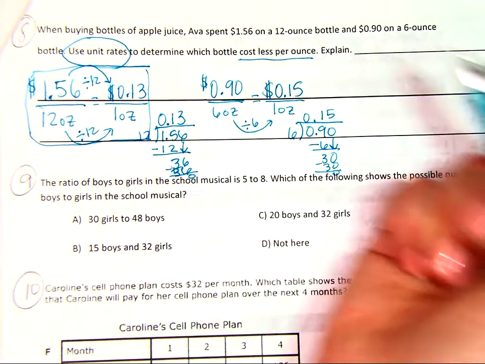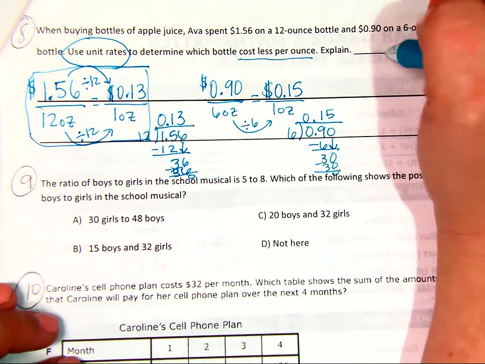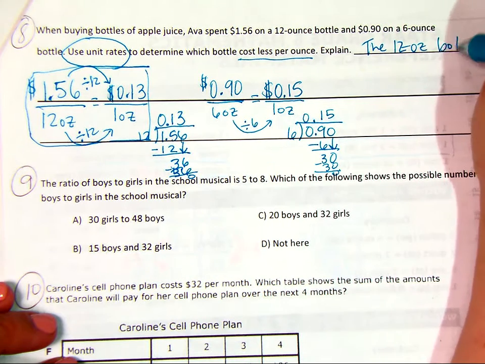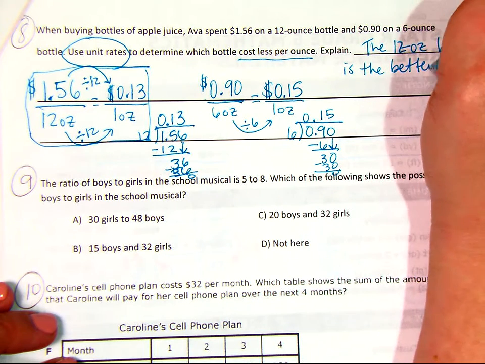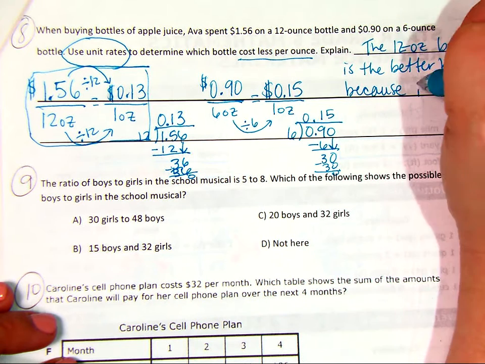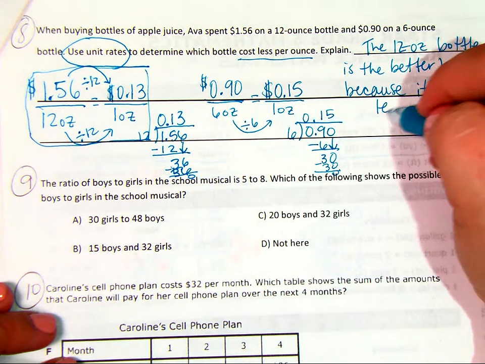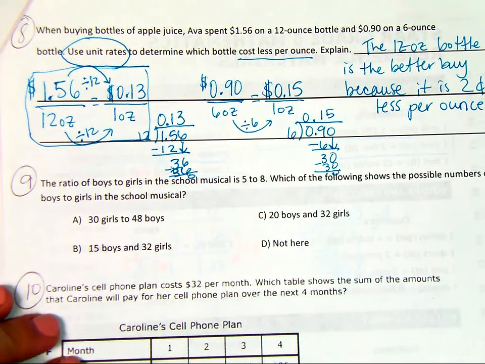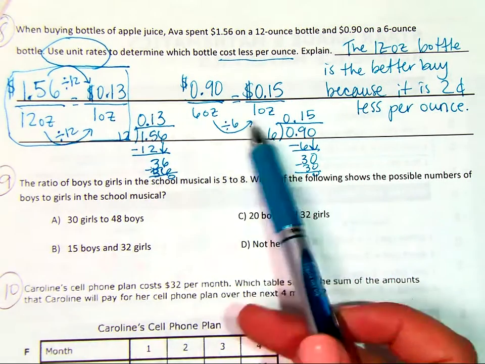So your answer needed to say something along the lines of the 12 ounce bottle is the better buy, because it is 2 cents less per ounce. Something along those lines. That explains why you think the 12 ounce bottle is better, and you should have had those unit rates correct as well.